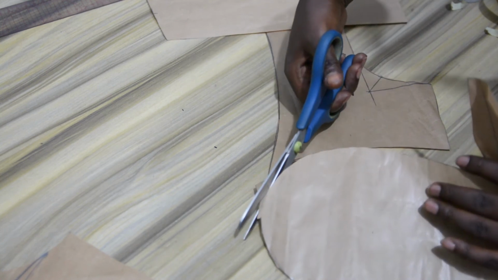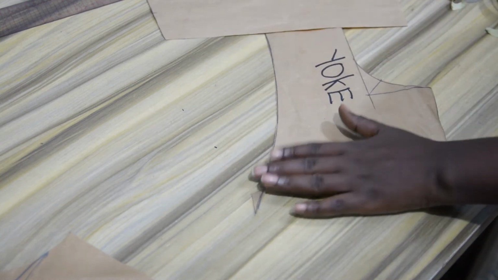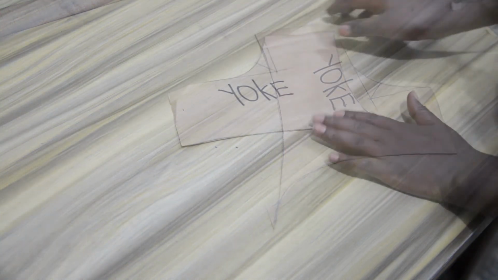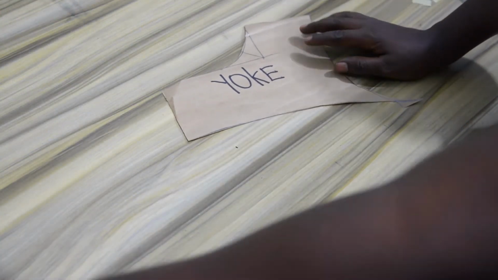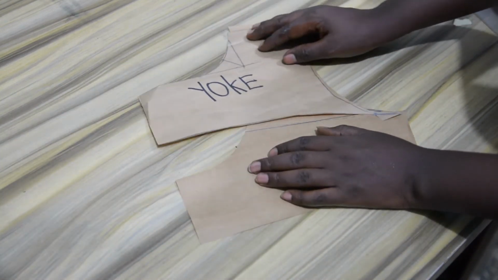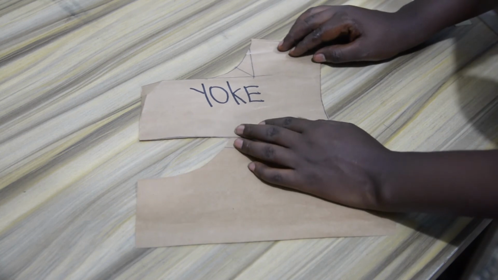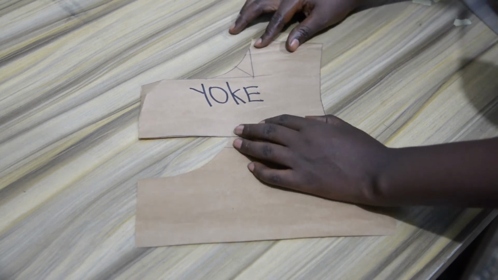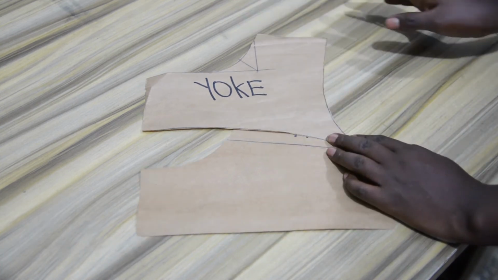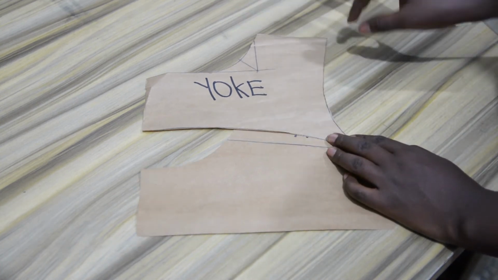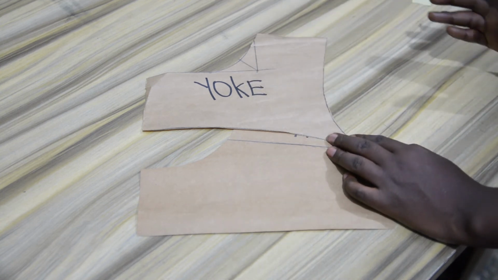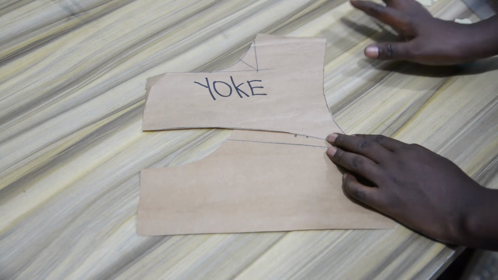Okay, so this is what I have. So this is the yoke, as you can see, and this is the main bodice. So after overlapping the two, this is what I will have. The shoulder line aligning together, and this is one side of the neckline. So I'll be cutting this out on my fabric and also cut out lining to finish the necklines, and I will pin it on my mannequin for you to see how beautiful the keyhole neckline looks.